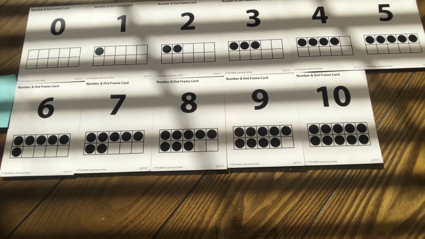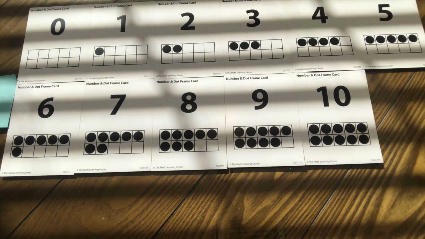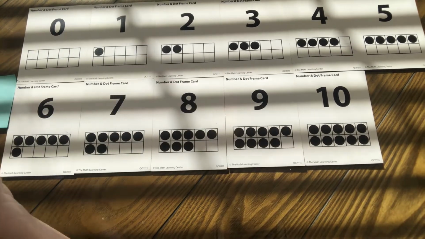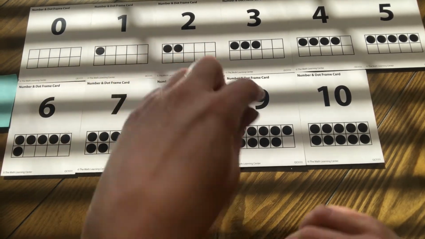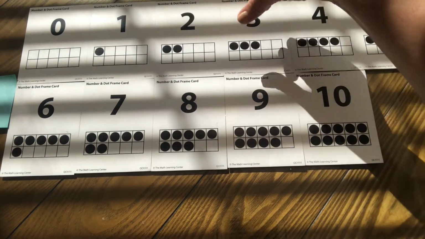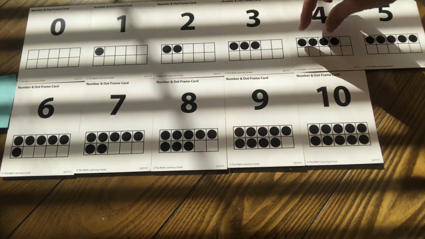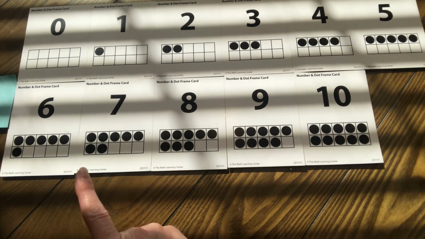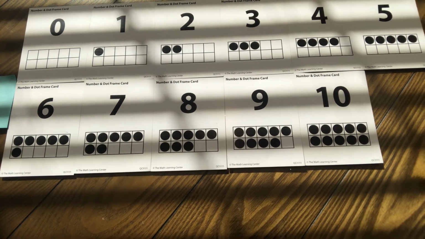And so our numbers go together in this order, not just randomly out of sequence, but on purpose, because as you can see by looking at each of the 10 frames, the next numbers have kept that same group, but they've added one more dot. Every time we're adding one more dot.